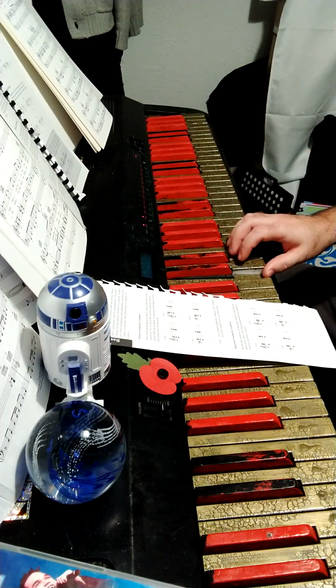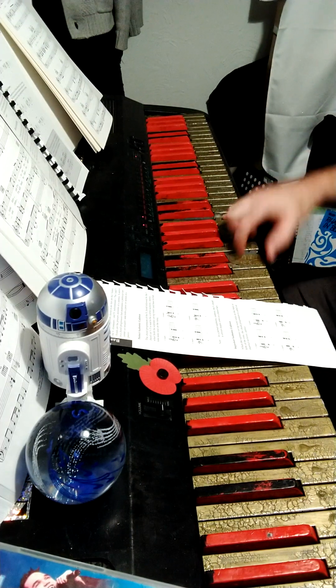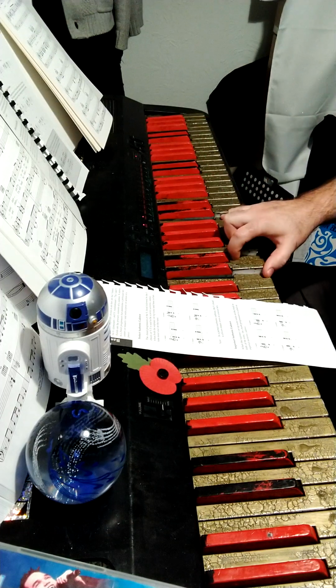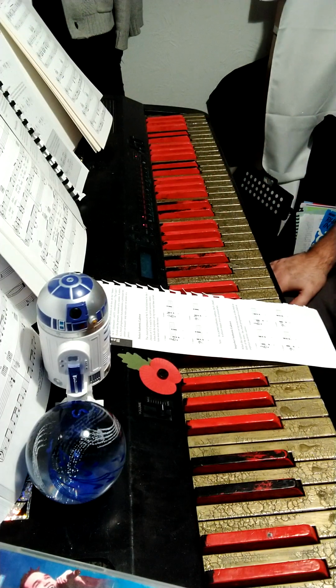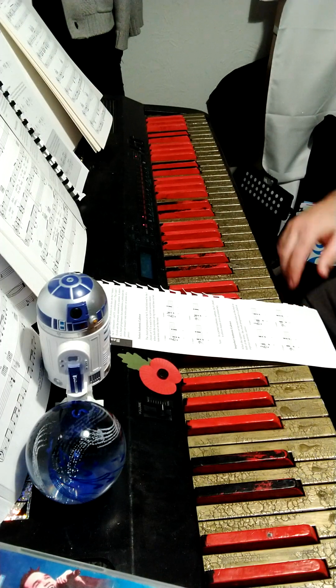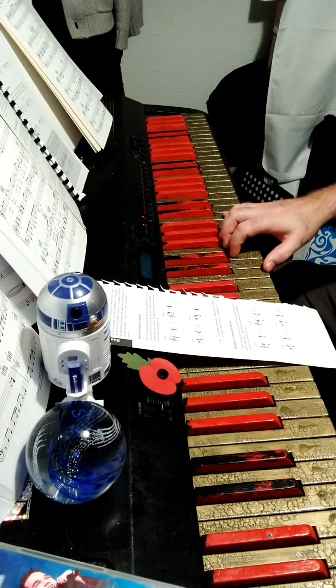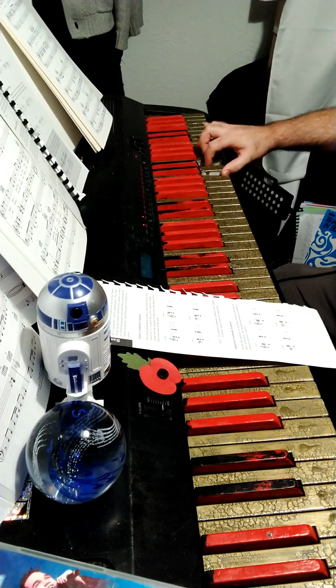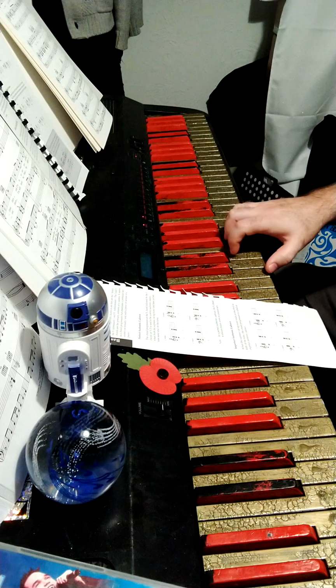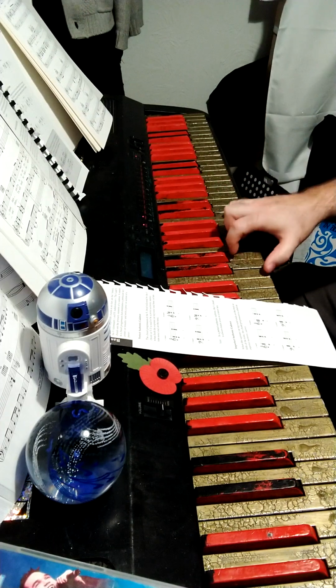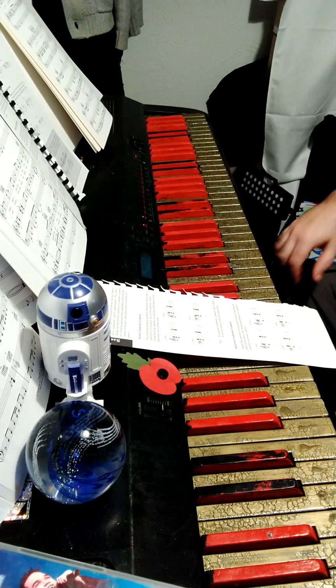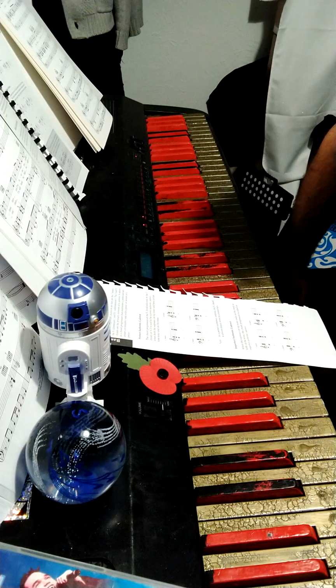C is C, E and G. That is an important chord in the key of C, and it's the first, and it's called a tonic. So it's a root and it's a tonic.